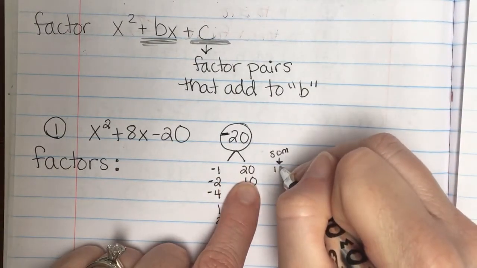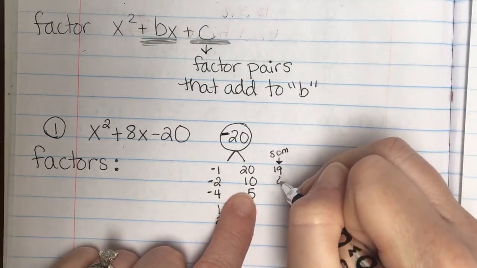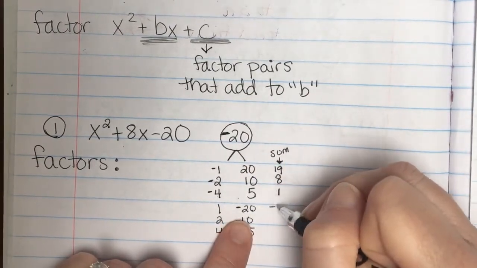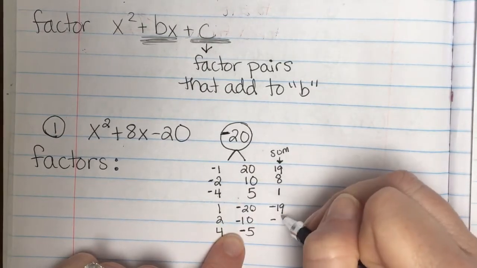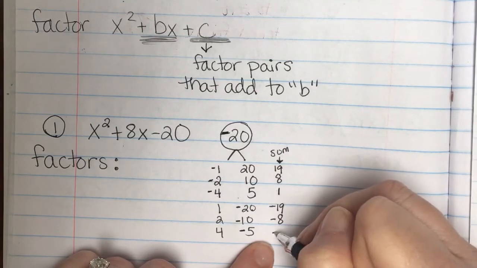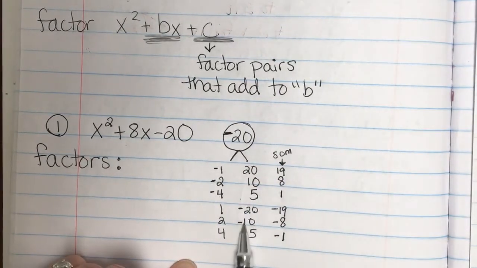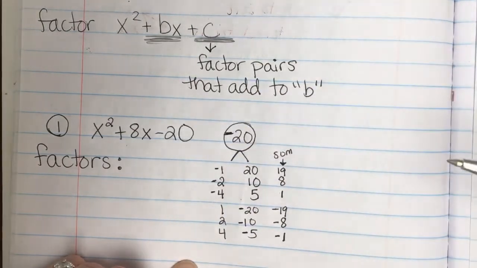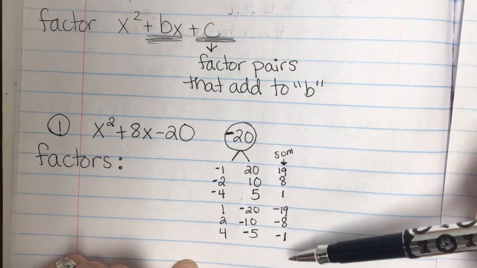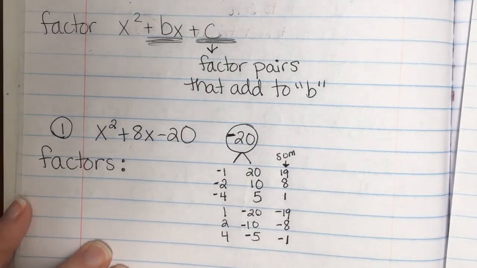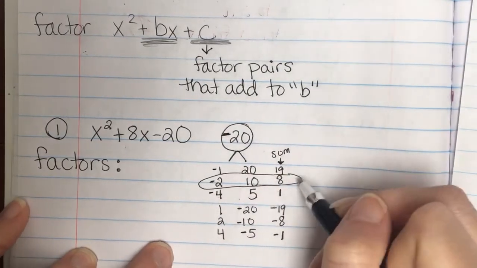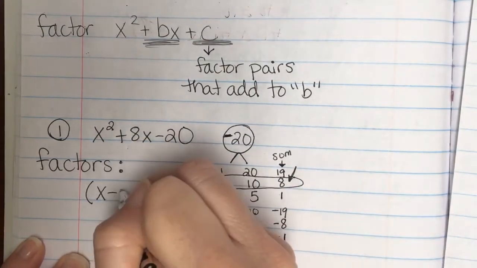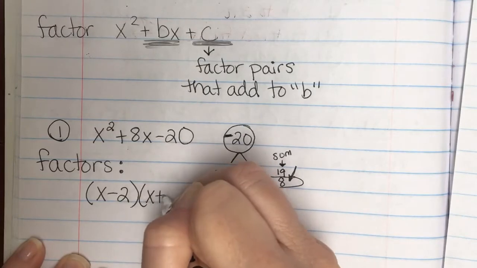Negative 1 plus 20, that's 19. Negative 2 plus 10, that's 8. Negative 4 plus 5 is 1. 1 plus negative 20 is negative 19. 2 plus negative 10 is negative 8. 4 plus negative 5 is negative 1. See how there's 6 options here for what multiplies to negative 20, but only one of them adds up to 8, and they all have different sums. So only one pair is going to be your answer. Your answer is this one, because we were looking for the b value of 8. So my factors are x minus 2 times x plus 10.